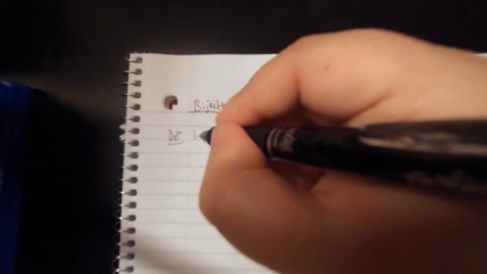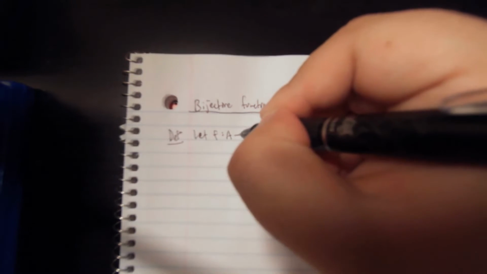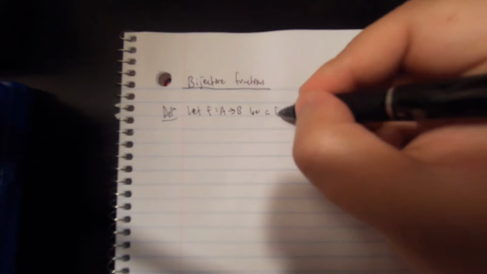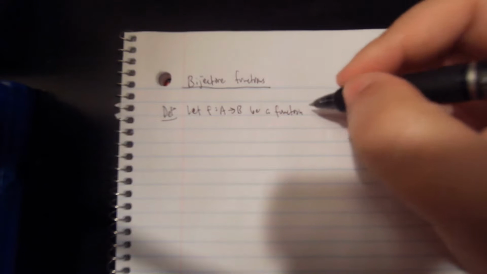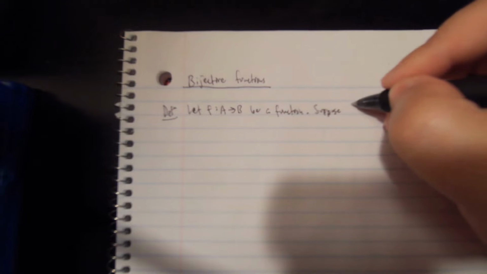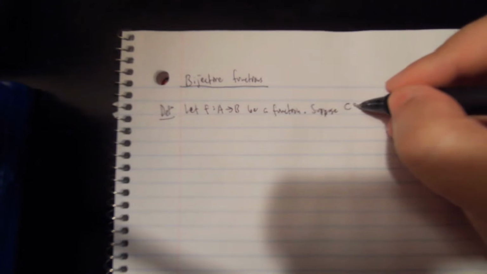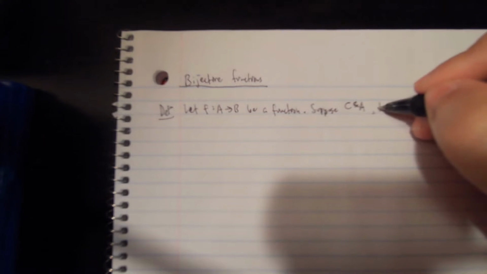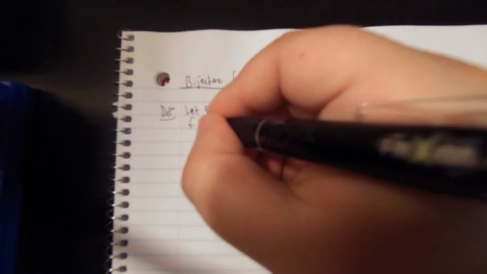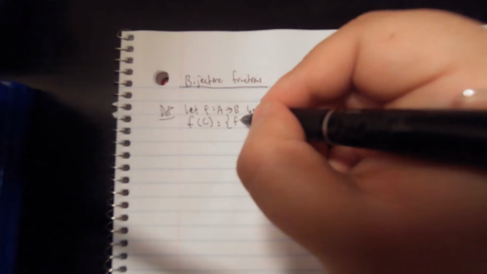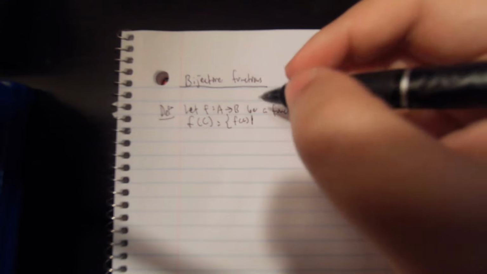Okay, let f go from A to B, be a function. Suppose capital C is a subset of A, just any subset. Then we define this set right here, f of capital C, as just all the outputs from C.